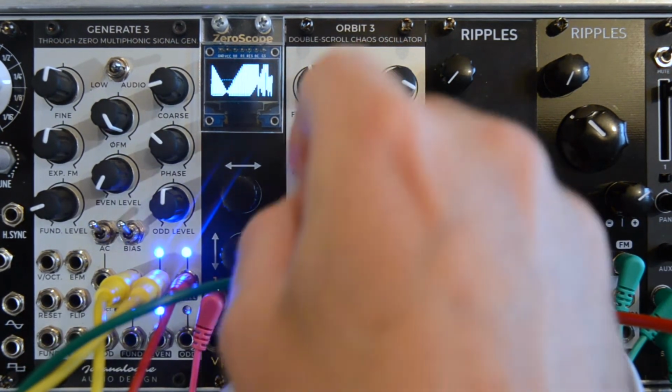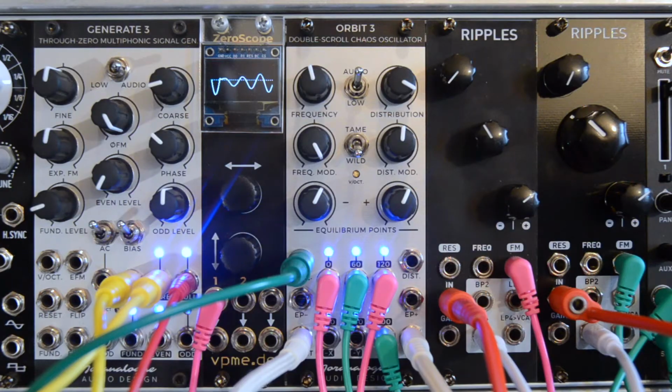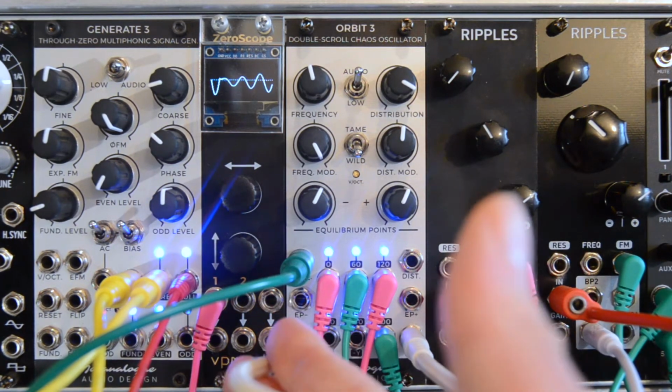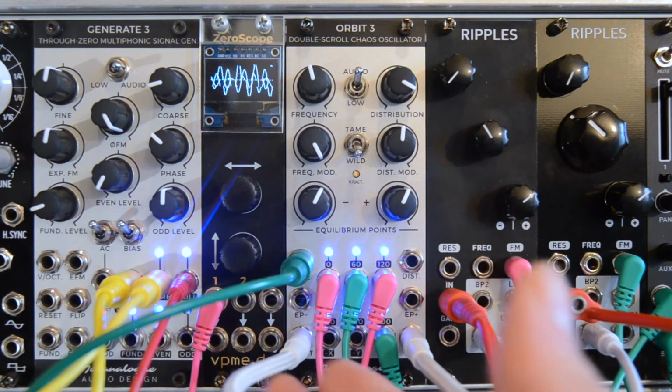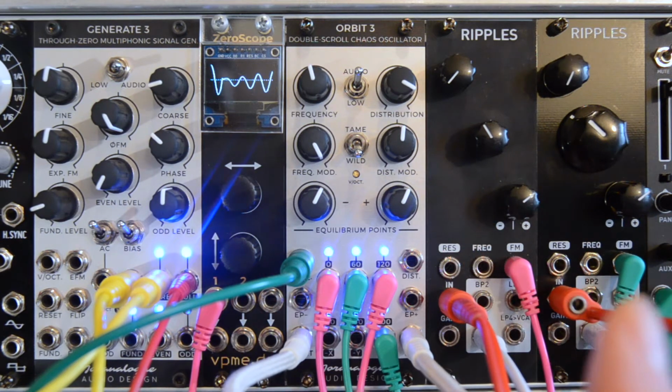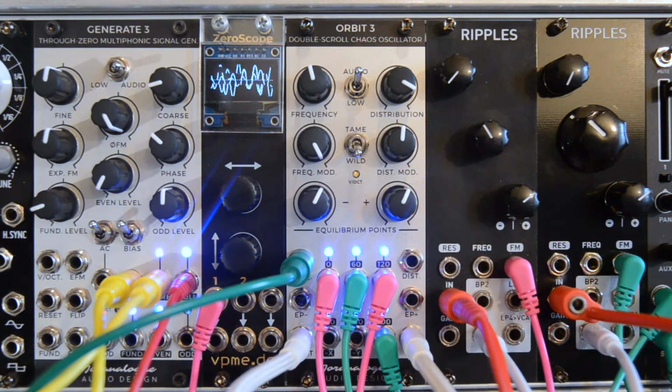Let's send in a pitch sequence. So you can use this output to self-patch Orbit 3, like here, or you can use it to sync other VCOs, trigger drums, clock a sequencer, open VCAs, etc.